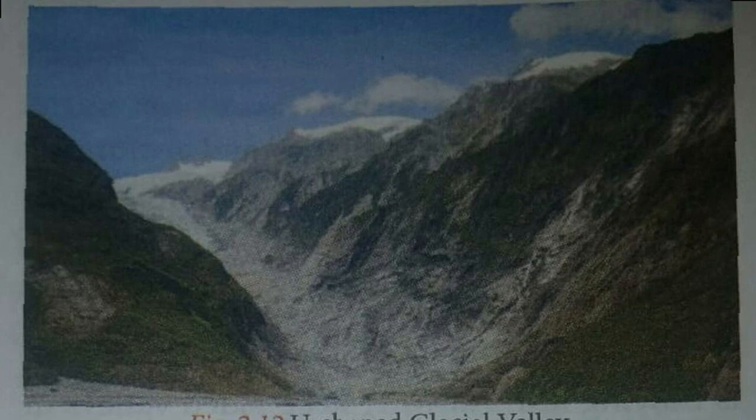So here you have a picture of a glacial valley. Here you can see the steep sides and the river of ice that's moving at the bottom.